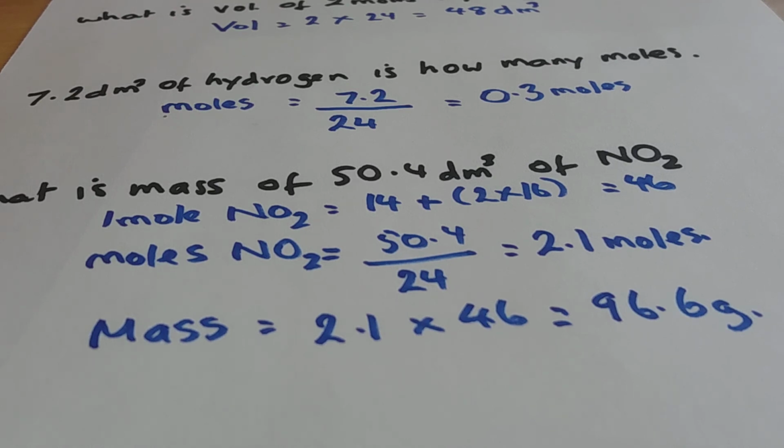All molar calculations, this is exactly the way they do it at A level and degree level. The only difference is the number of places of decimals that they go to. We go to 3 significant figures. At universities and sixth form colleges, they go to maybe 4 significant figures or even 5. So I hope that's clear. The only way to practice molar calculations, to be secure with molar calculations, is to practice them. So that's all for now.